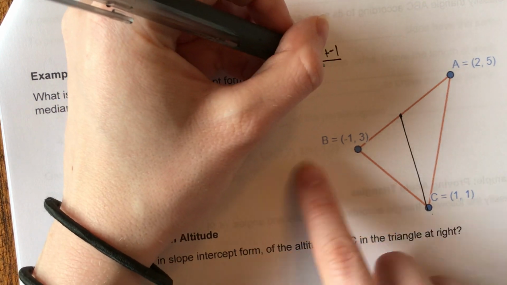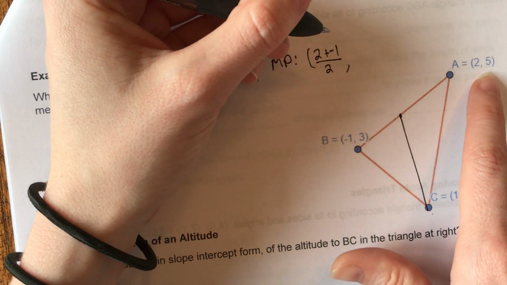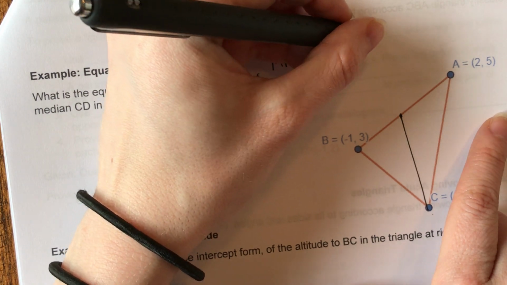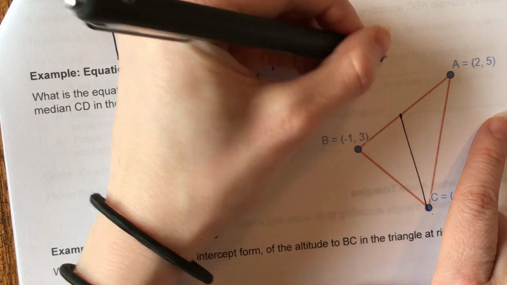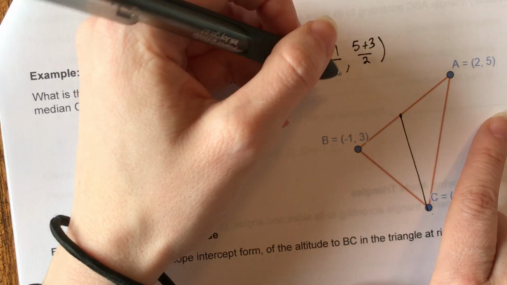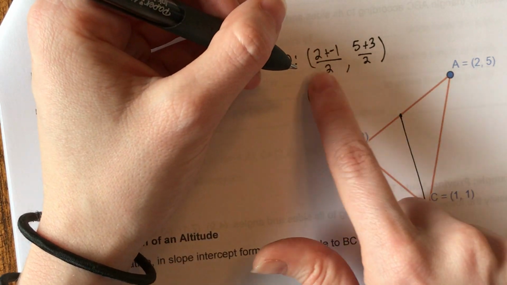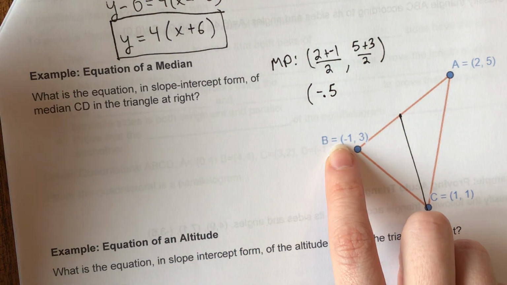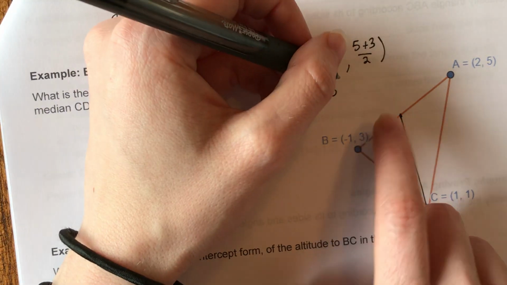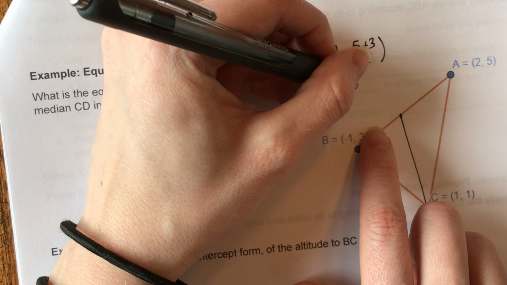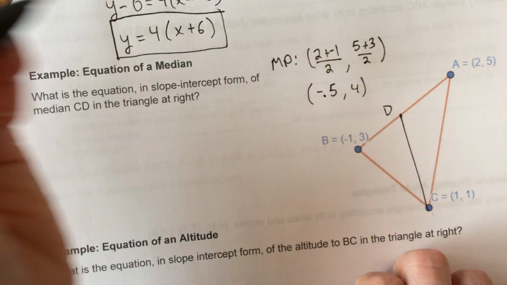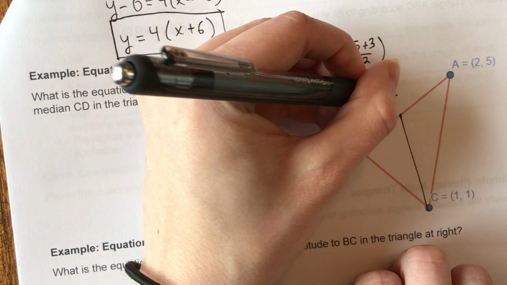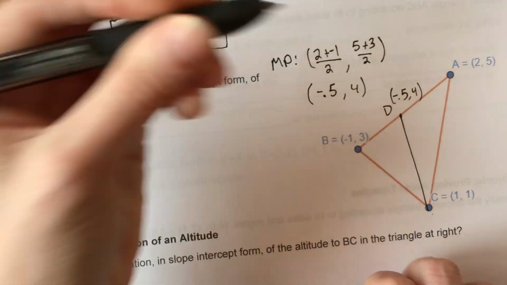Ignore my cat. Over 2. And then the y-coordinate will be 5 plus 3 over 2. And we'll just figure that out there. So we can say that this is 2 plus -1 is -1/2 or -0.5. I'm going to use decimals because I'm going to be calculating with these. And then I've got 8 over 2, which is 4. So this point, which we can call point D, is -0.5, 4.